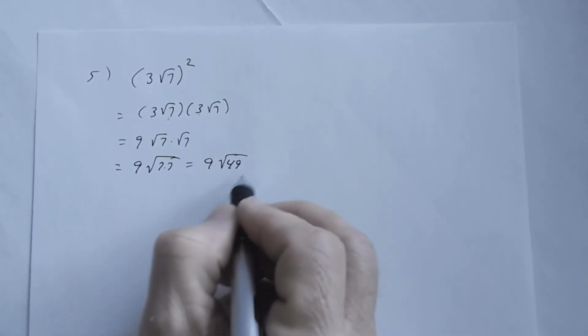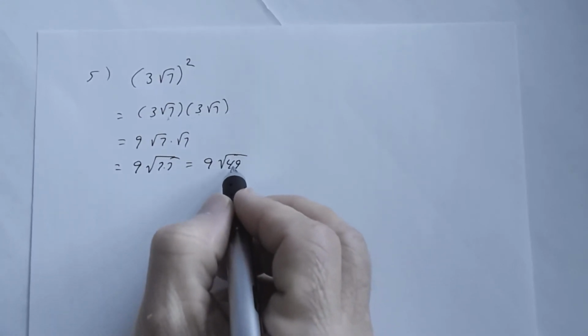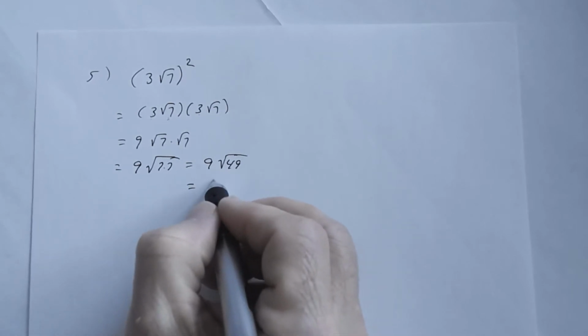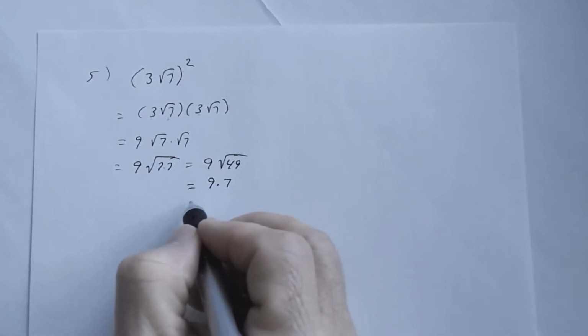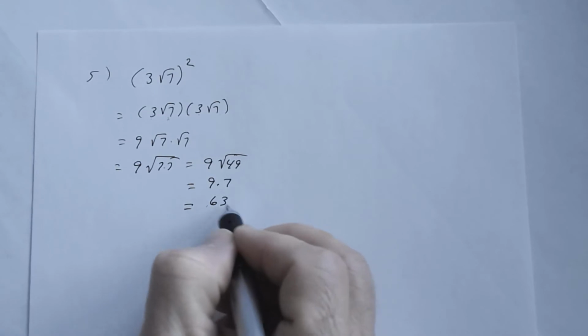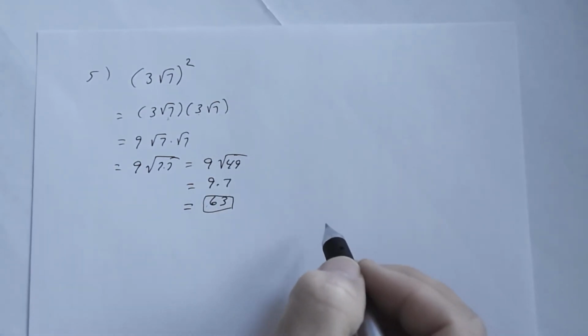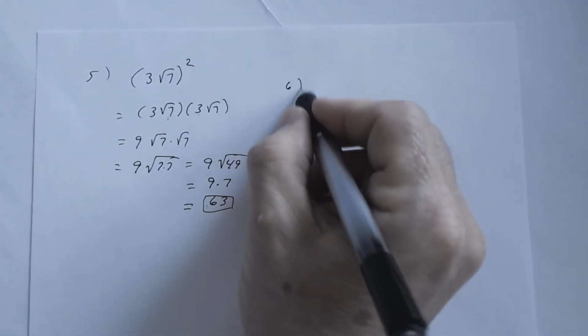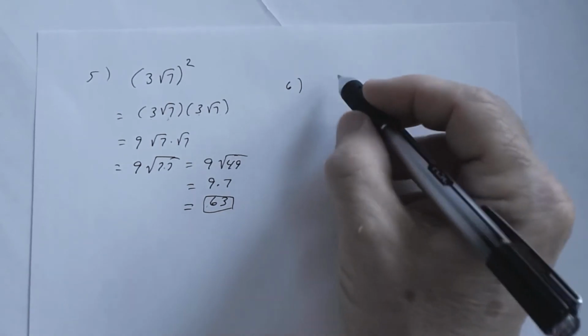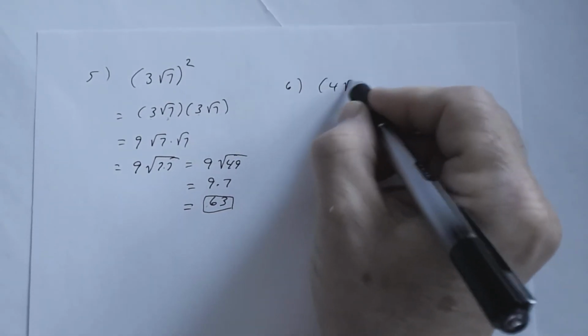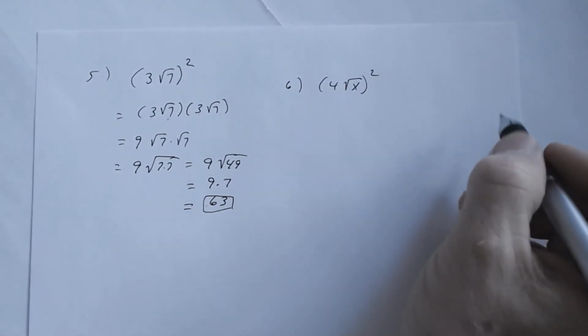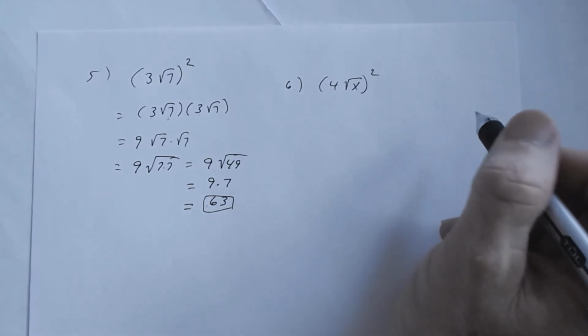And then can I simplify the square root of 49? Yes, because 49 is a perfect square. So it becomes 9 times 7, and 9 times 7 is 63. So there's your answer. Okay? All right, let's do number 6. Number 6, let's suppose we have 4 times the square root of x squared.